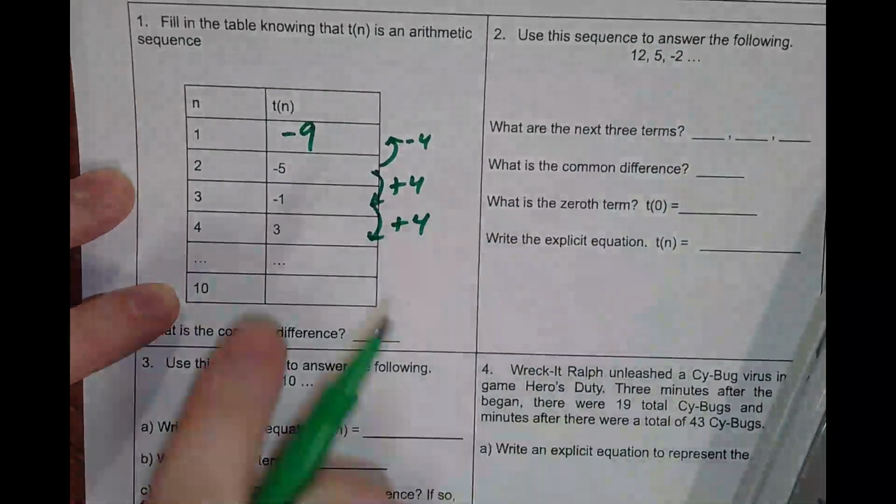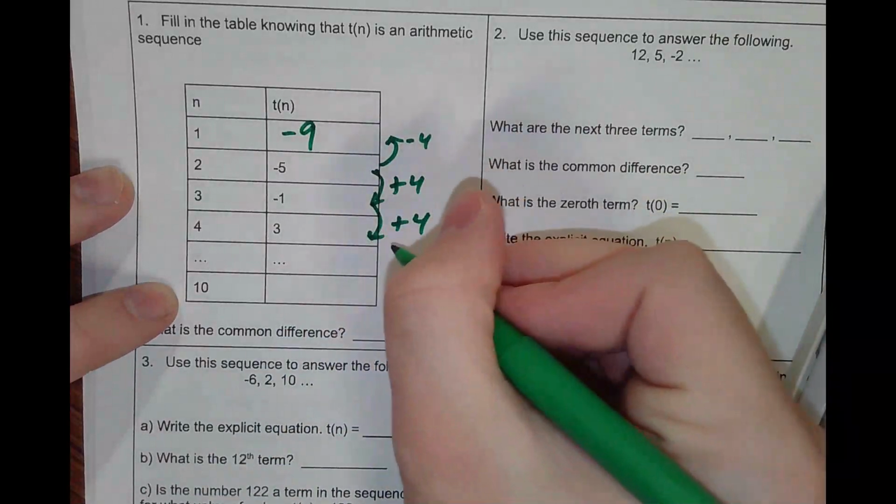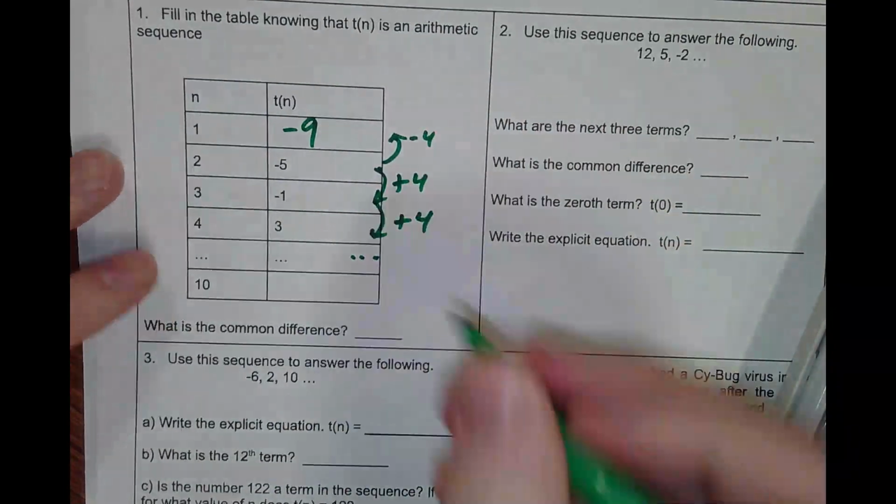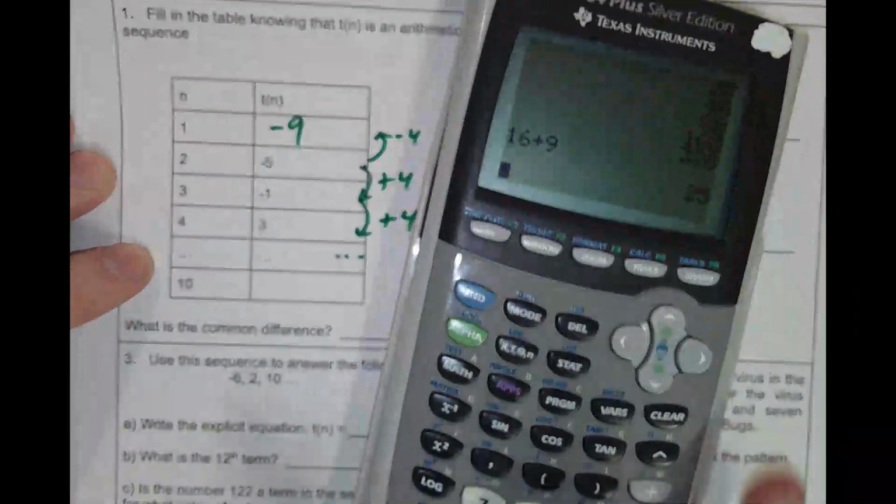And if I want to get to the 10th term, I got to do the ... to get all the way to the 10th term. So let's see.